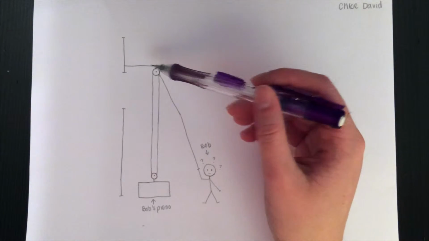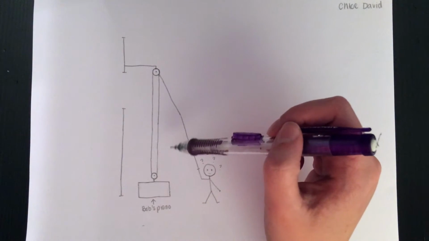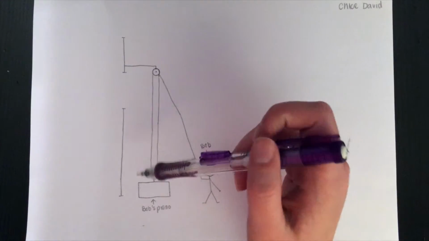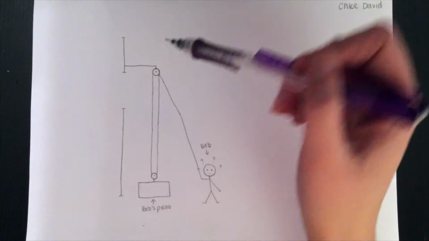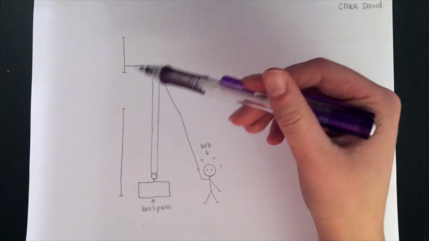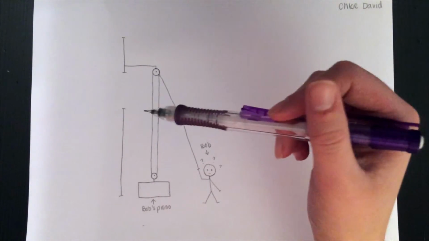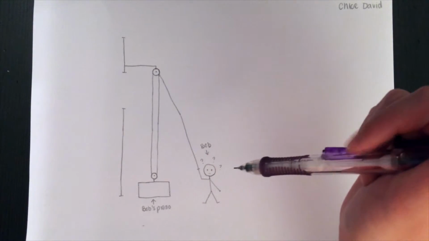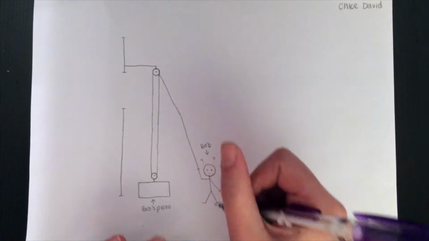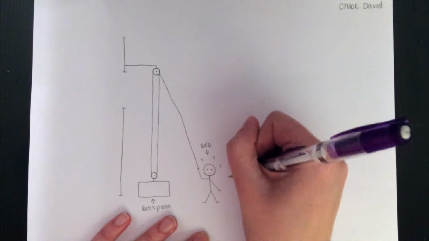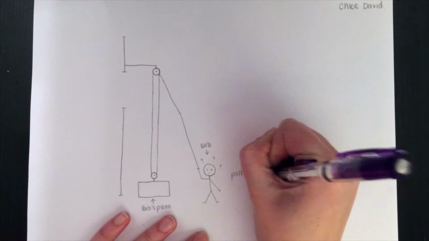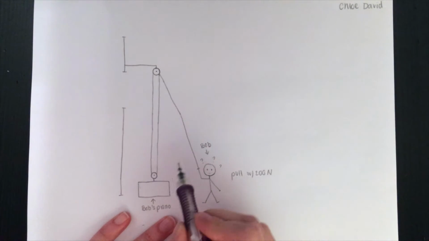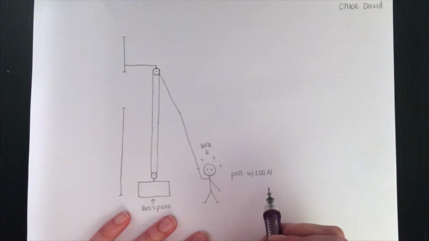So he sets up one from the floor that he's lifting and one onto the bottom of, or the top of the piano. All he needs to know now is really how many times through he needs to loop the rope in order for him to be able to pull the piano up with the amount of force that he can exert. So, to start with, Bob knows that he can pull with 200 newtons of force. So he can pull on this rope right here with 200 newtons of force.